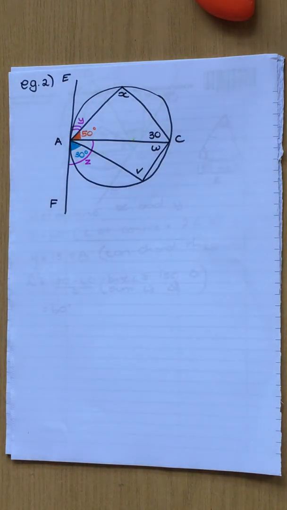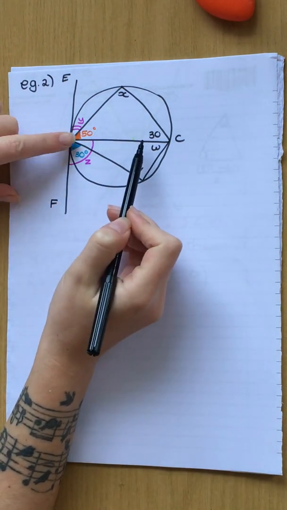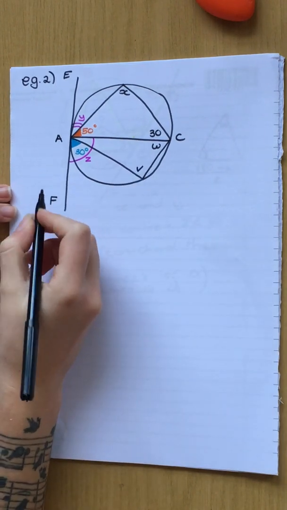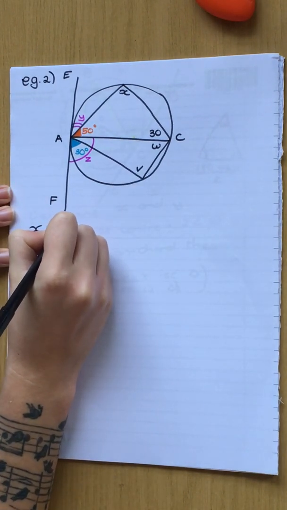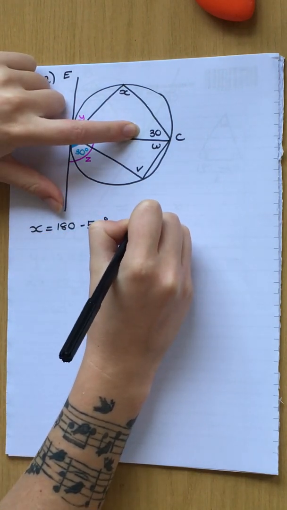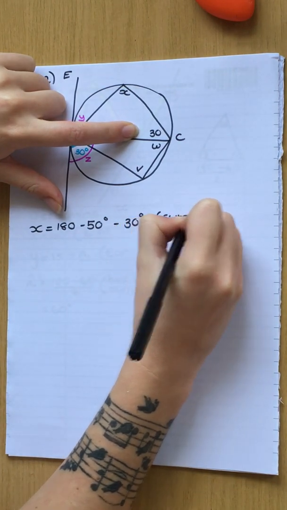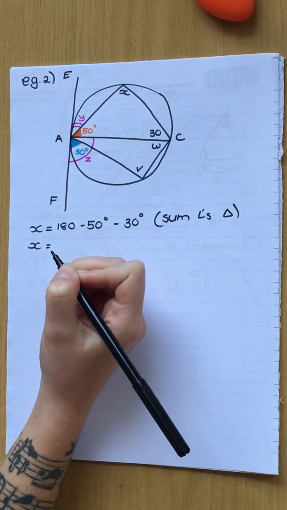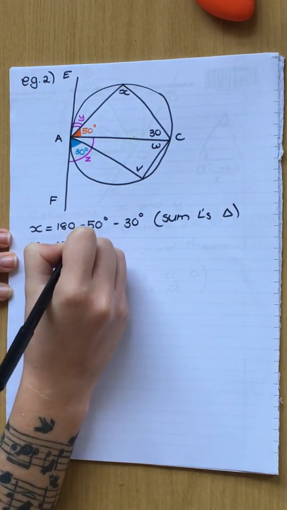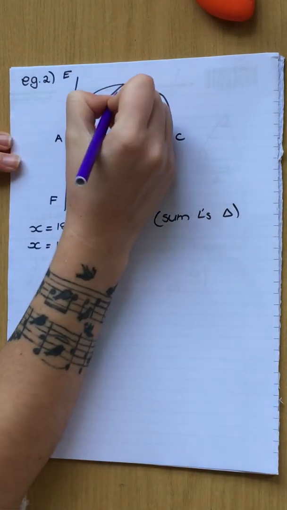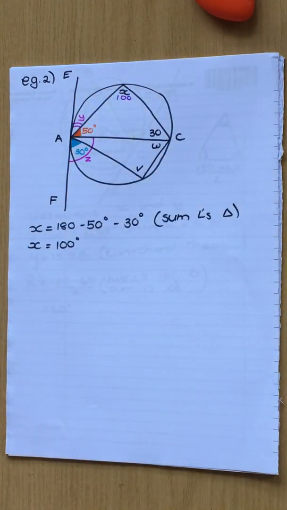Okay, the first thing that I see, I think X is a very easy one to do, because clearly this is a triangle. We know 50 and we know 30, so I think X would be easy to use, sum of angles of a triangle. So I'm going to go ahead and say 180 minus 50 degrees minus 30 degrees, because sum of angles of a triangle. Okay, so X is then going to be equal to 100 degrees. All right, and when you work something out, go and put it in, because it does make your life a bit easier. So that is 100.